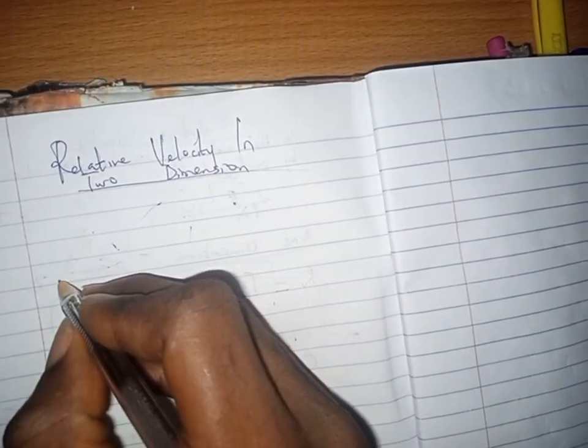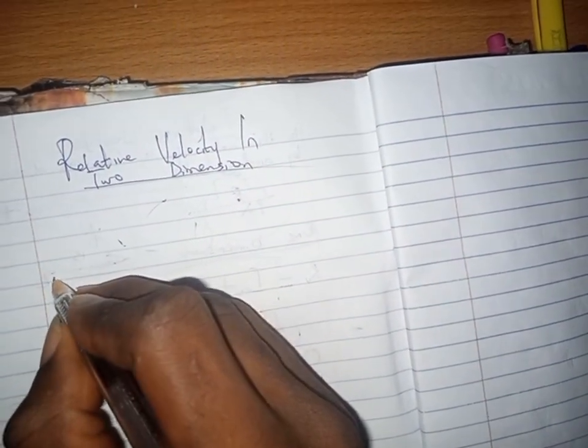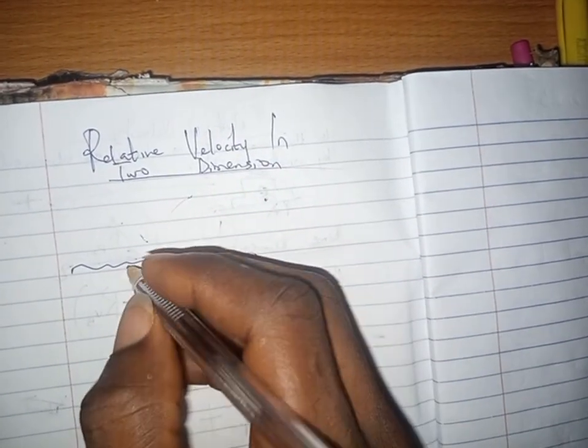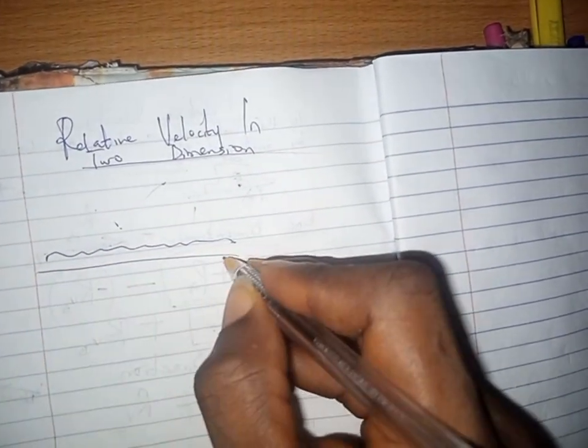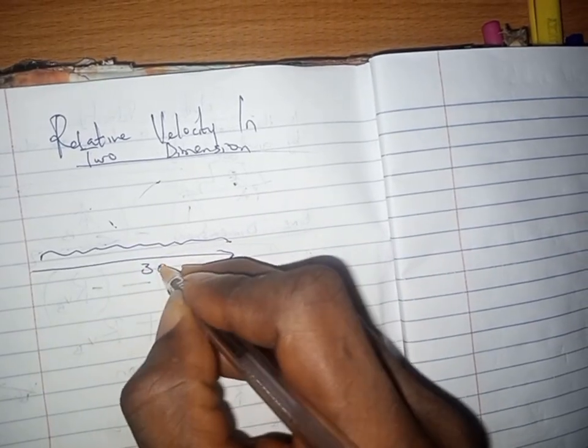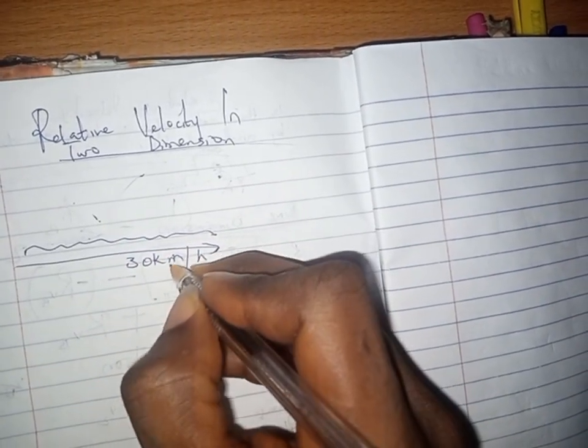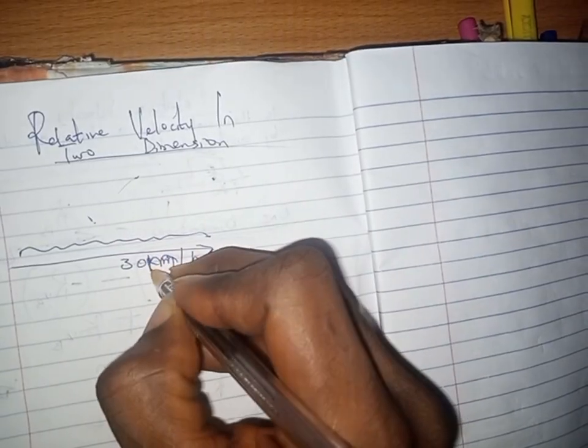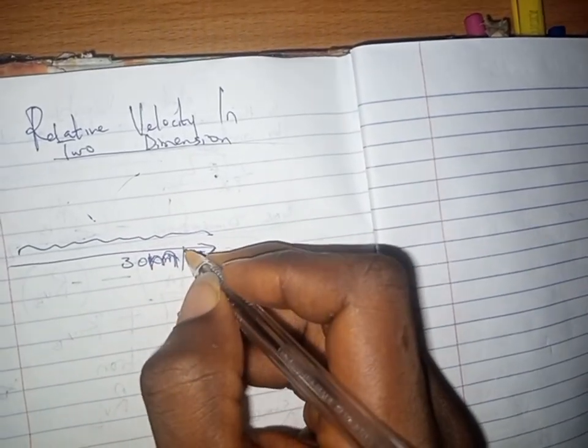Let's say they tell you a river is flowing due east. See, river flowing due east at a velocity. So it's flowing 30 kilometer per hour. Or sorry, let's say meter, 30 meter per second.